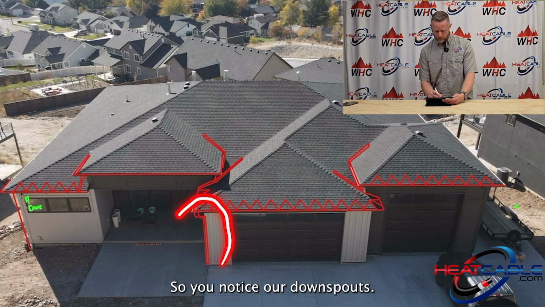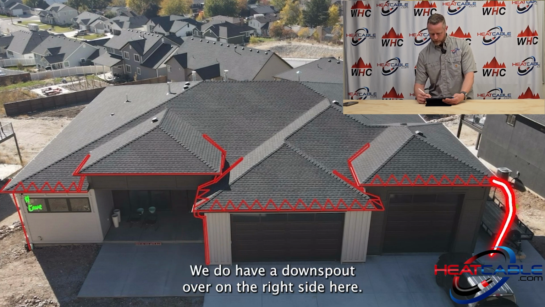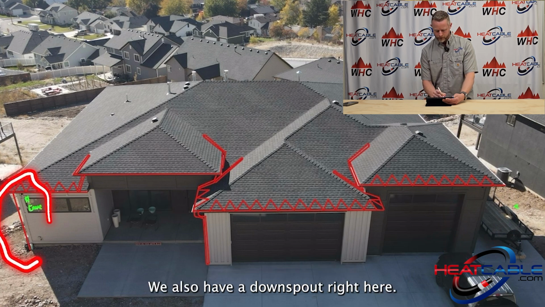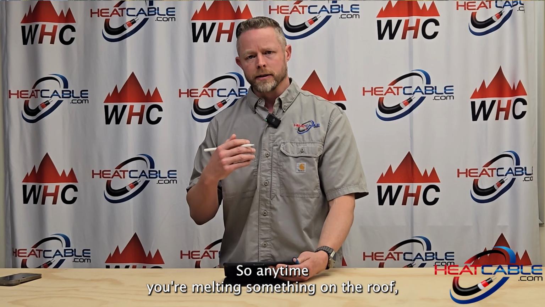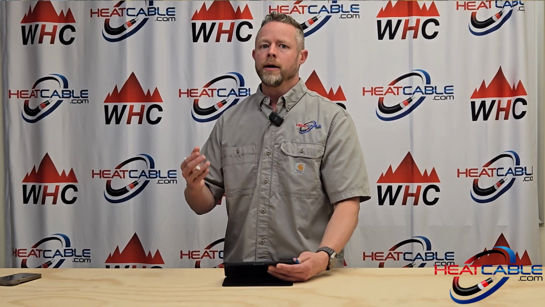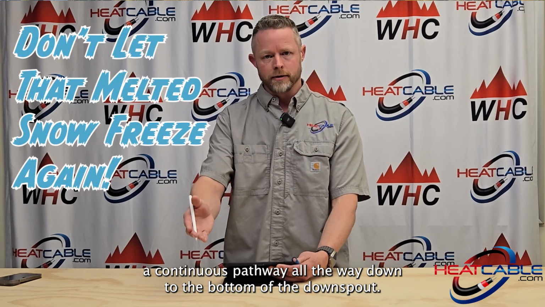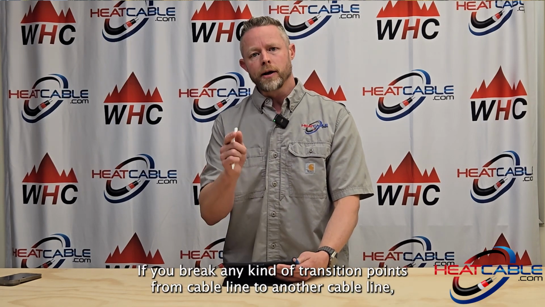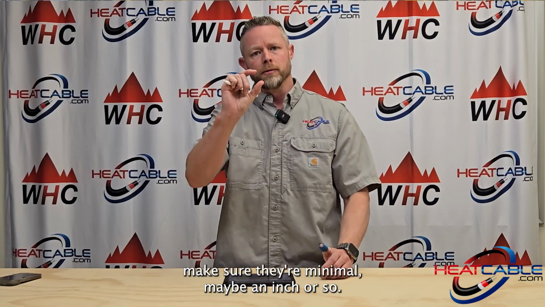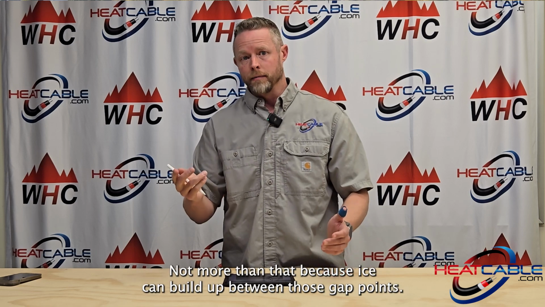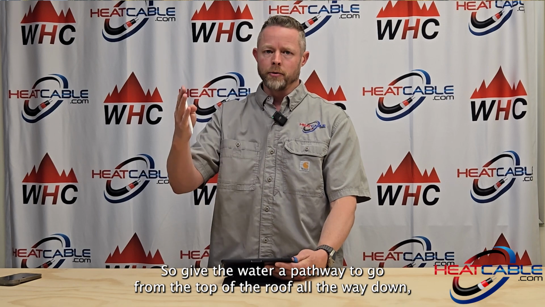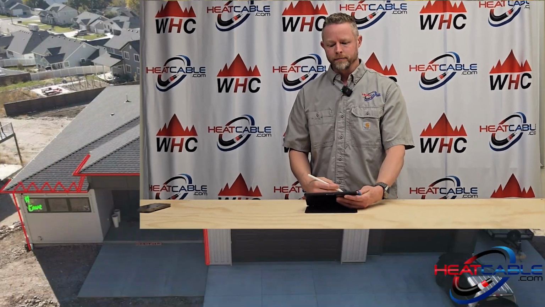So you'll notice our downspouts. We do have a downspout over on the right side here. It's behind the actual wall, but it's there. We also have a downspout right here. Anytime you're melting something on the roof, you want to make sure you give the melted water a continuous pathway all the way down to the bottom of the downspout. If you break any transition points from one cable line to another, make sure the gaps are minimal, maybe an inch or so, not more than that, because ice can build up between those gap points. So give the water a pathway from the top of the roof all the way to the bottom of the downspout.